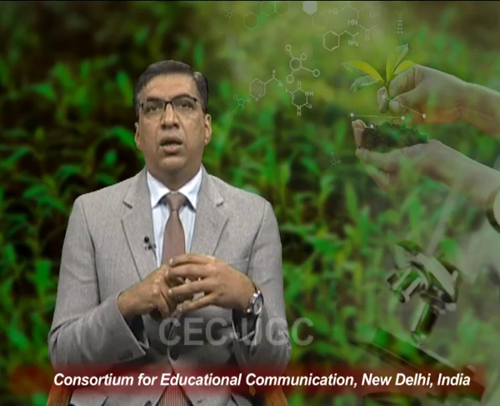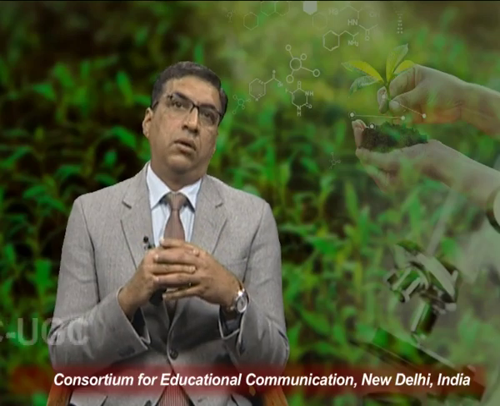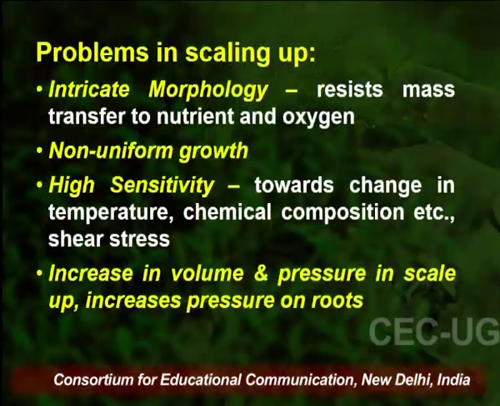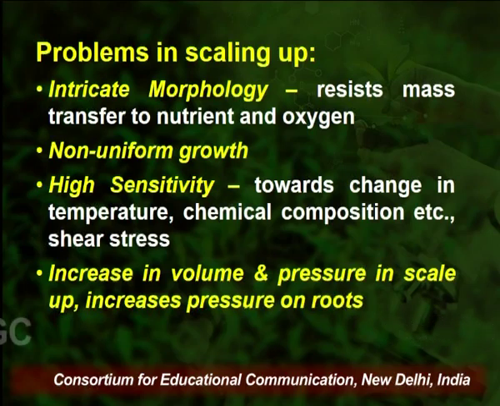Therefore, they exhibit non-uniform growth when we want to scale up the growth of hairy roots for commercial applicability. Now, these hairy roots are highly sensitive towards any change of temperature or change in chemical composition of media or any kind of shear stress in the culture vessel.